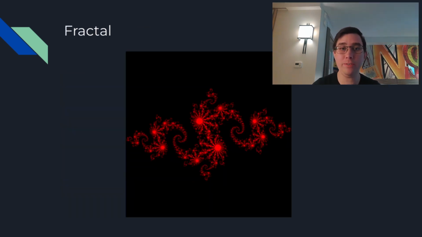Here is what a beautiful Julia set fractal looks like. Essentially, Julia sets are a simple type of fractal generated from a mathematical function, and they result in very pretty output. Let's break down the GPU code used to accomplish this.